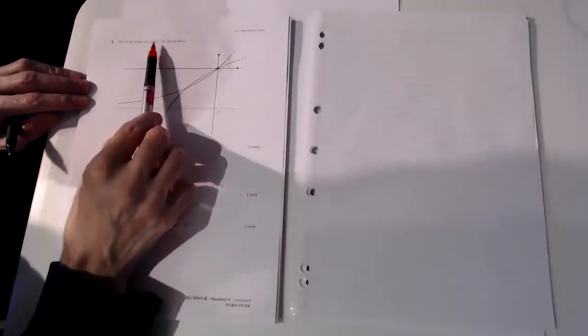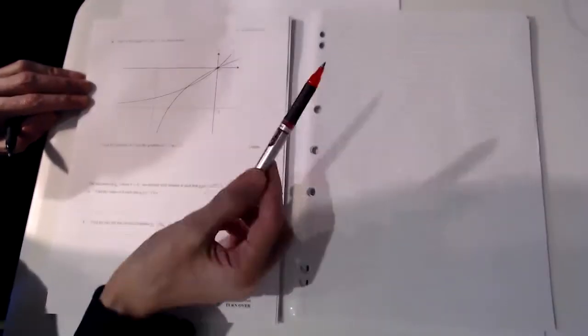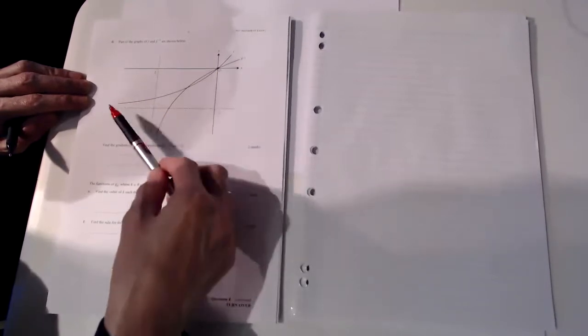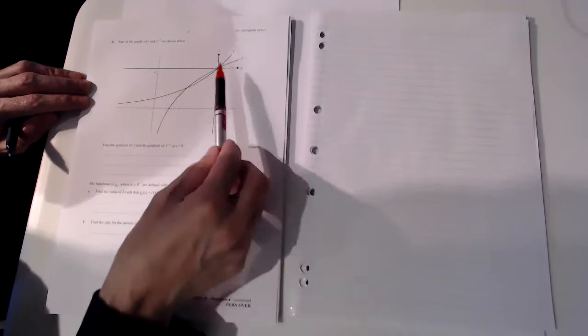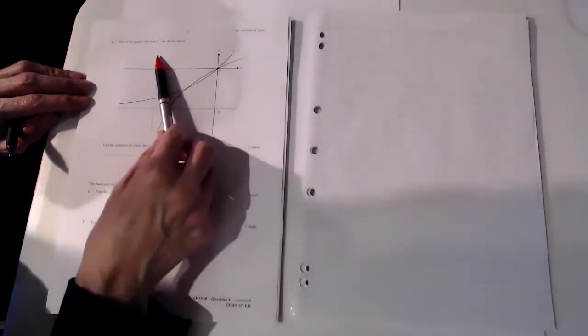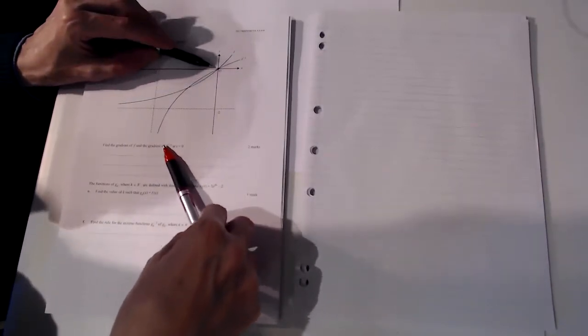Now we go to the next question. The next sub-question is part D. Now, what is part D about? Part of the graphs of f and f inverse are shown below. All right? We've just seen this graph. That's the f graph with the horizontal asymptote at y=2. That's the f inverse graph with a vertical asymptote at x=2. Find the gradient of f and the gradient of f inverse at x = 0. Well, you can work out this question mostly by using the CAS calculator.